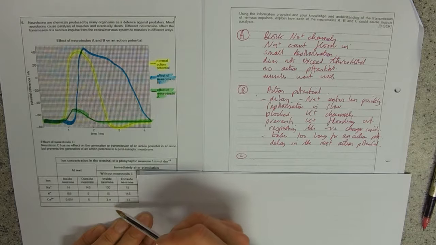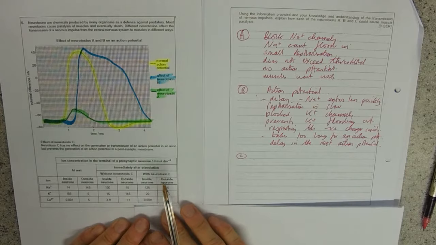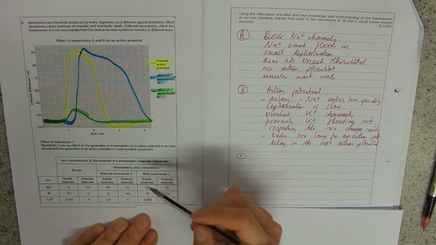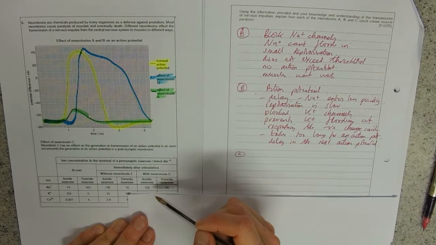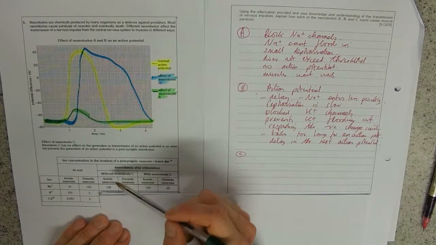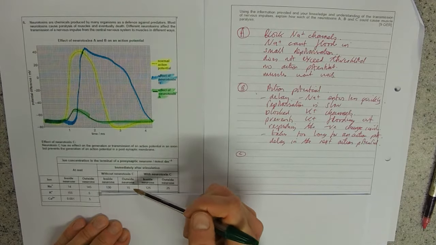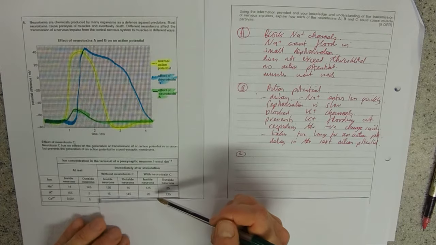And we'd expect our calcium to have come in as well in our presynaptic knob. And that's happened. So we've got a slight change there. And so we look at the difference with the neurotoxin. Is there a difference with this neurotoxin? No, there isn't. Those numbers look broadly the same.